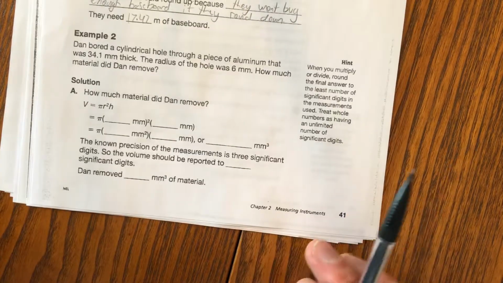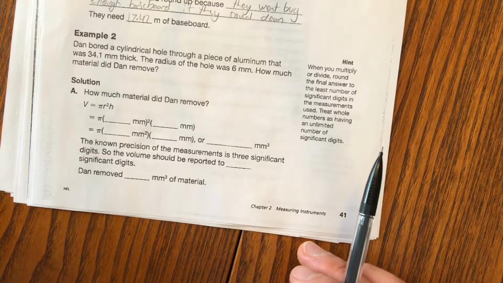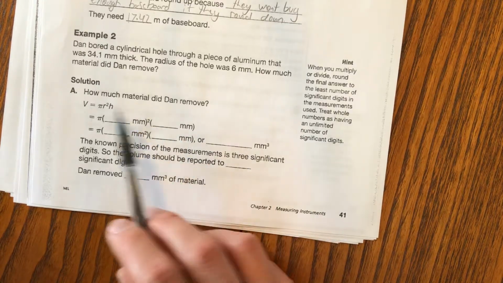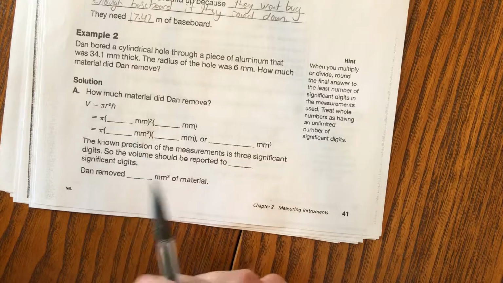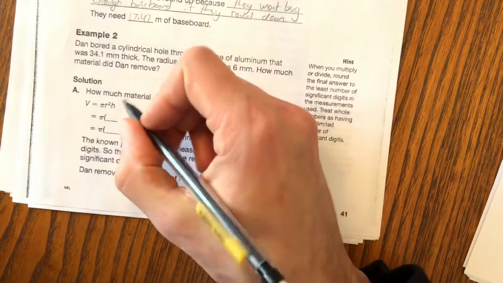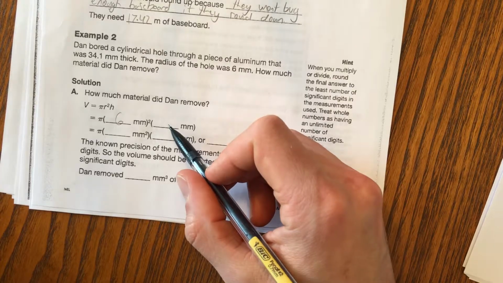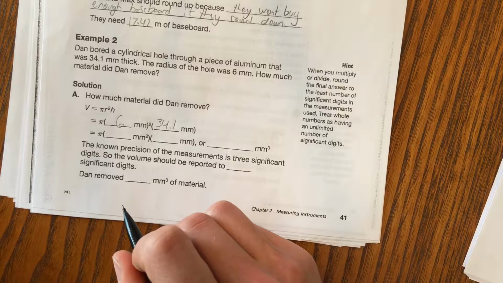Example 2. Dan bored a cylindrical hole through a piece of aluminum that was 13.1 millimeters thick. The radius of the hole is 6 millimeters. How much material did he remove? We're looking for volume. Volume is pi r squared h. Oh, excuse me. So we're looking for a radius of 6, a height of 34.1.